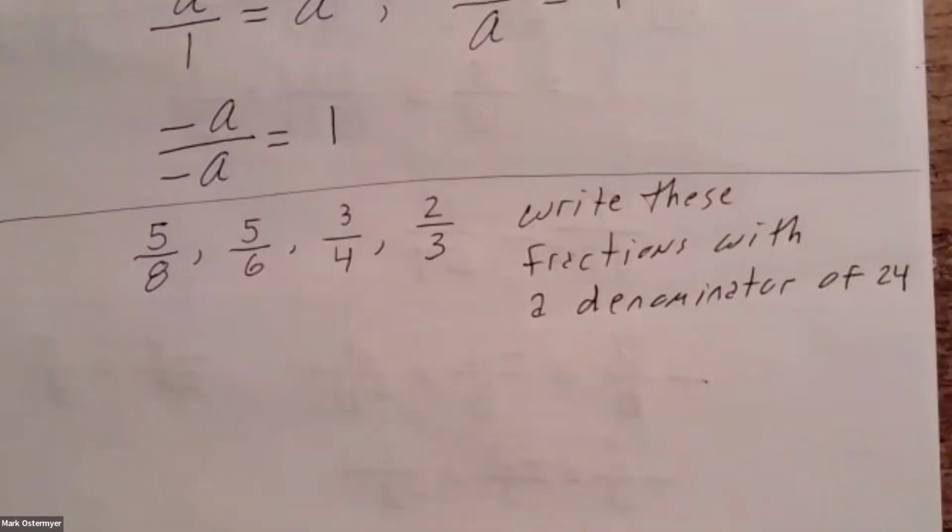So I want all these fractions to take on a common denominator of 24. And then once we do that, we'll be able to compare these fractions as to which one's larger, which one's smaller, et cetera. We'll be able to sort these fractions from smallest to largest, or largest to smallest, whatever we want.